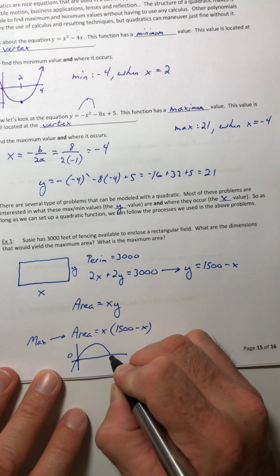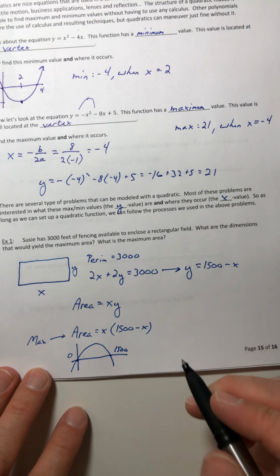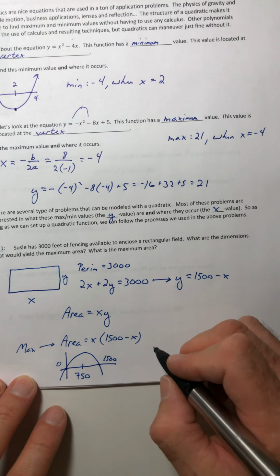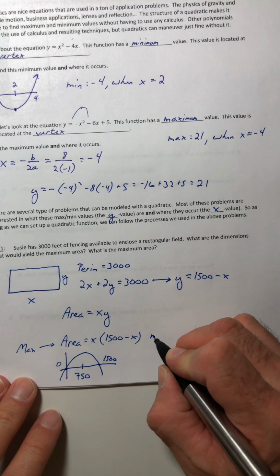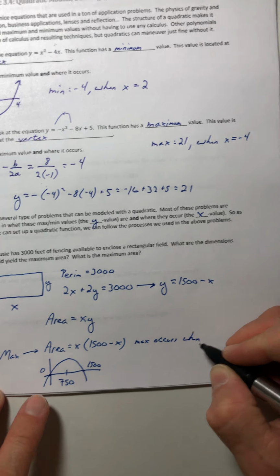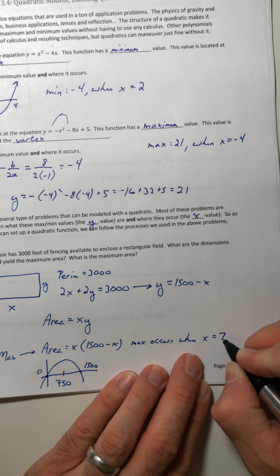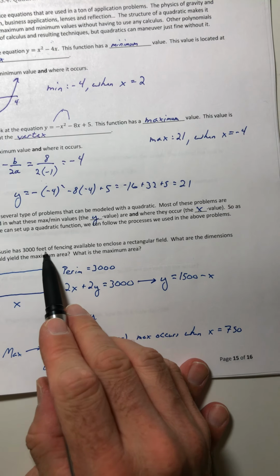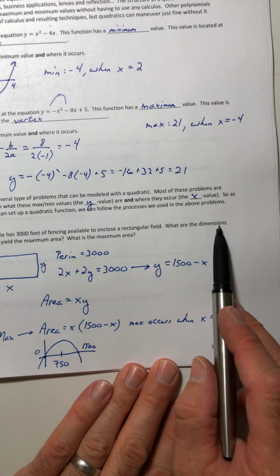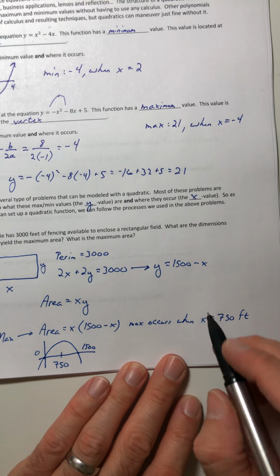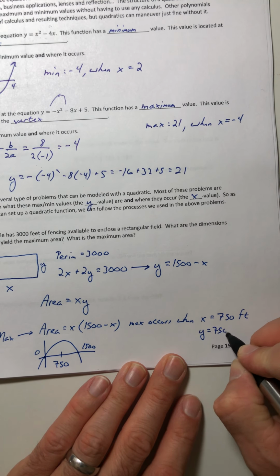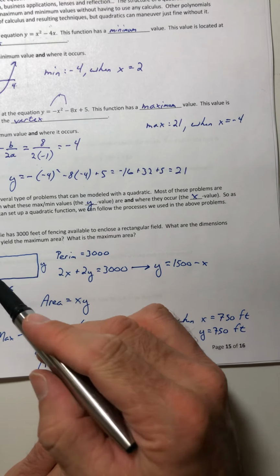That would be 0 and 1,500. Well, what number is right in between 0 and 1,500? 750. So your max occurs when x is equal to 750, and the dimensions are in feet. Well, it wants to know the actual dimensions, so it wants to know x and y. So if x is 750, if you plug that back in, y also comes out to 750, so you really have a square.